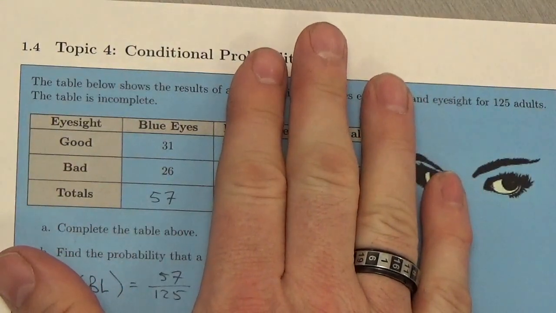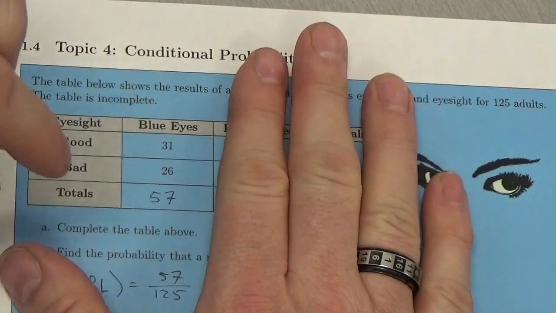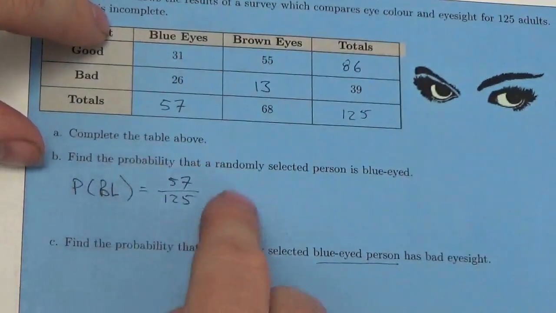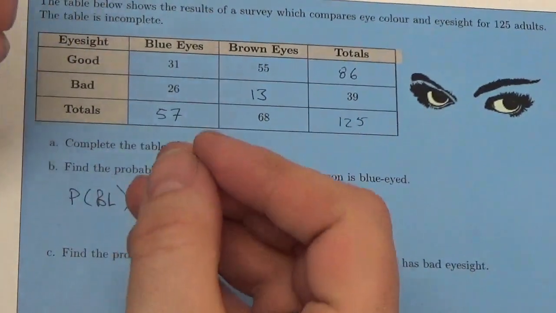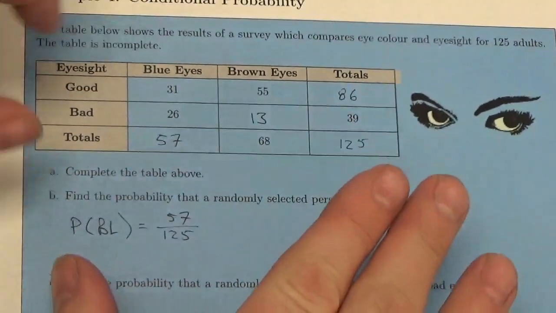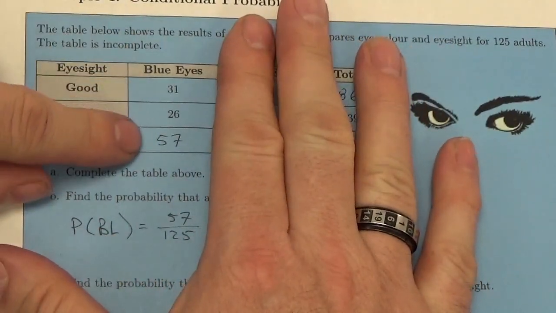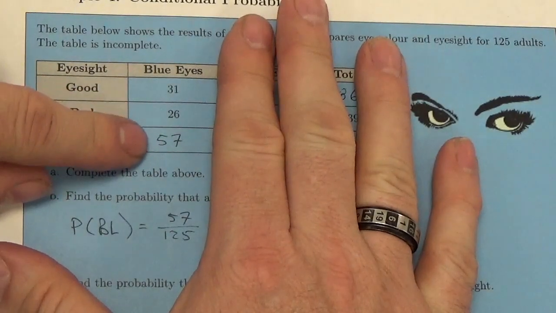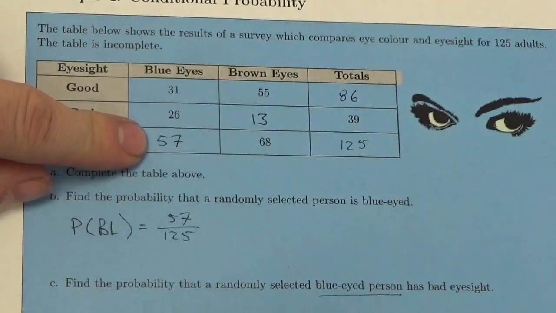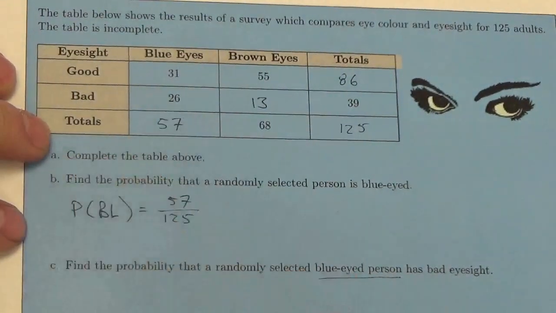We're going to see in a little bit that we can use this probability of finding a blue-eyed person to help us get the specific probability that we're looking for. But for right now, we've got enough information that we don't need to do that. I'm just going to ignore everybody else. I'm only concerned about the total number of blue-eyed people and how many of those have bad eyesight. And that's going to be 26.